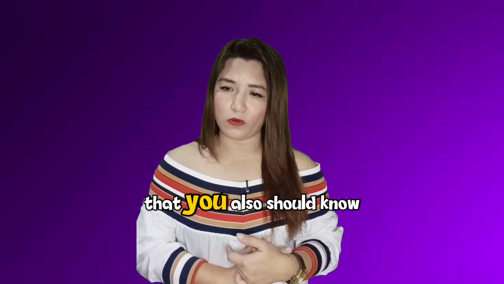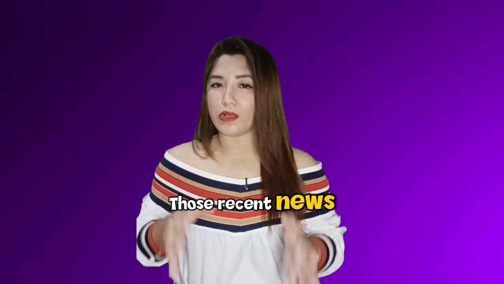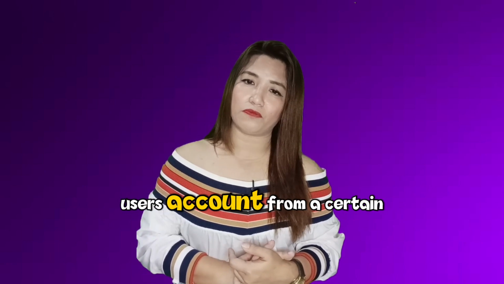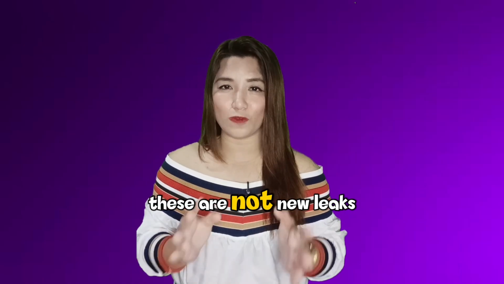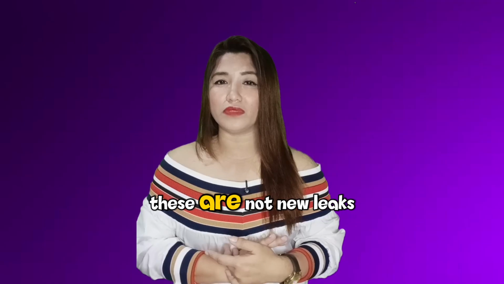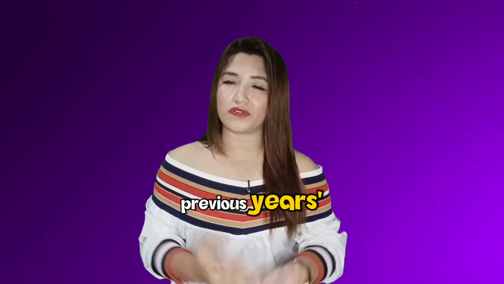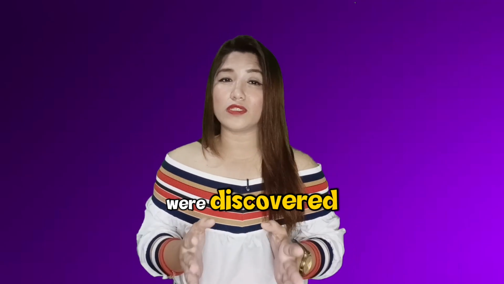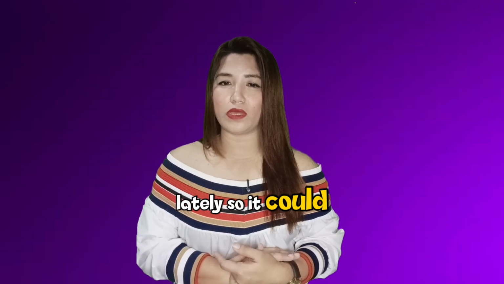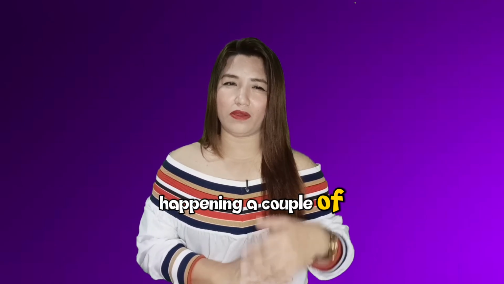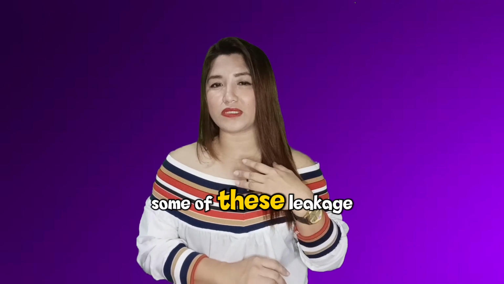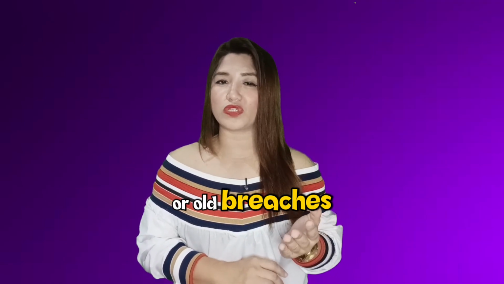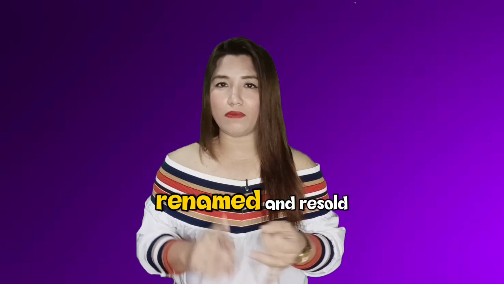And one of the things that you also should know, ang mga bagong balita about the leakage of a certain user's account from a certain app or bank site, these are not new leaks. These were from previous years' leakage na nadiskubrihan lang late lang. So it could have been happening for a couple of months or years already, late lang na discoveryhan, because some of this leakage came from previous or old breaches that were repacked, renamed, and resold.